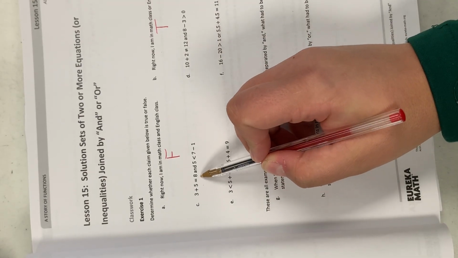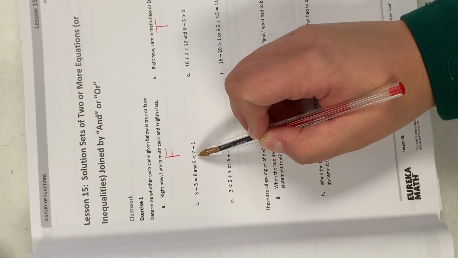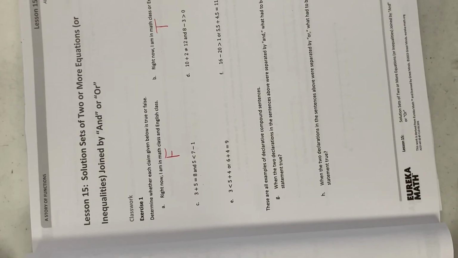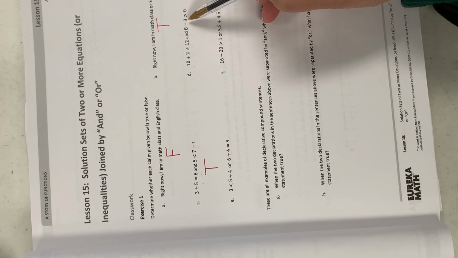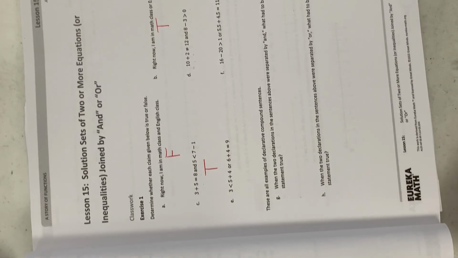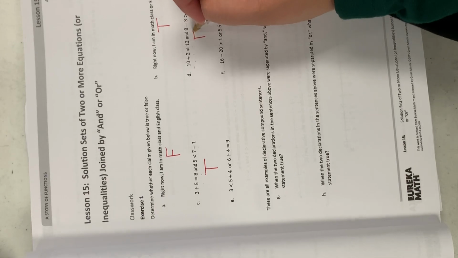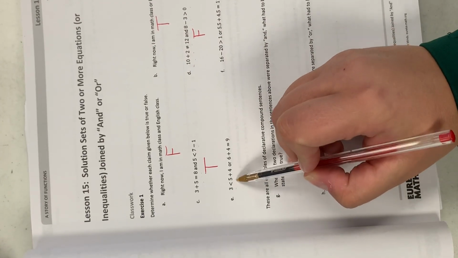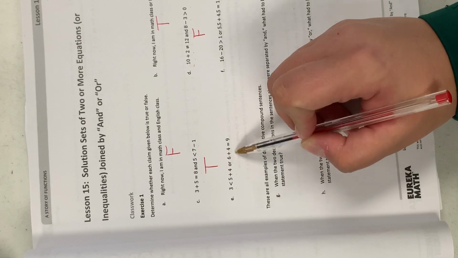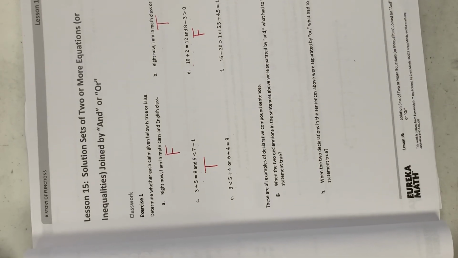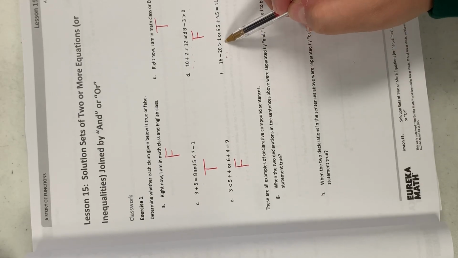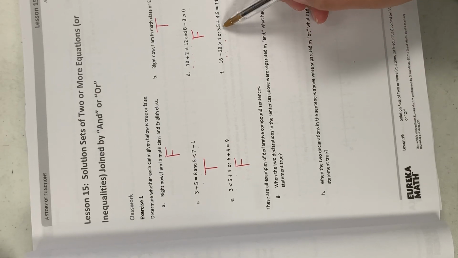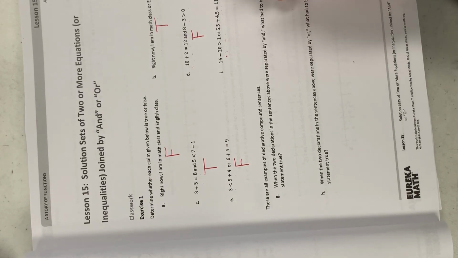3 plus 5 equals 8, and 5 is less than 6. True, okay. 10 plus 2 is not equal to 12, and 8 minus 3, which is 5, is greater than 0. Okay. 3 is less than 9, or 10 equals 9. Okay. And then negative 4 is greater than 1, or 5 plus 5 plus 4.5 is 11.